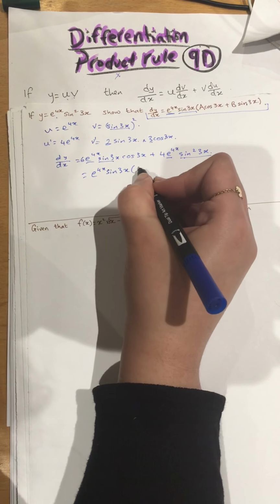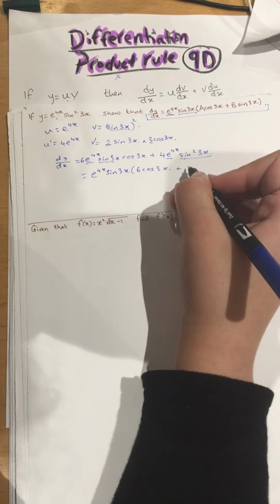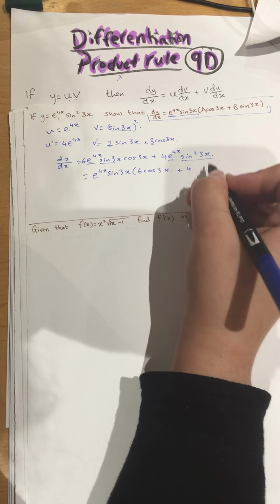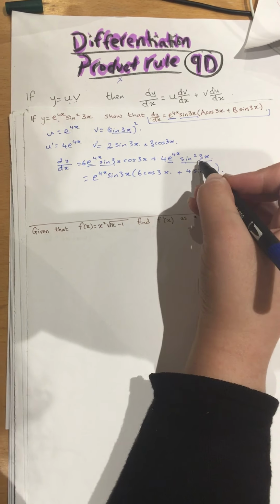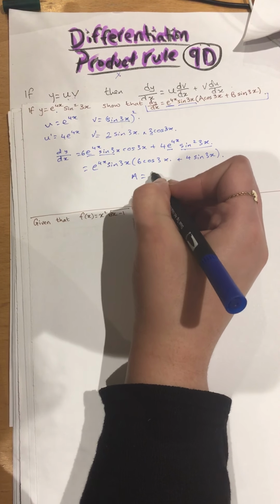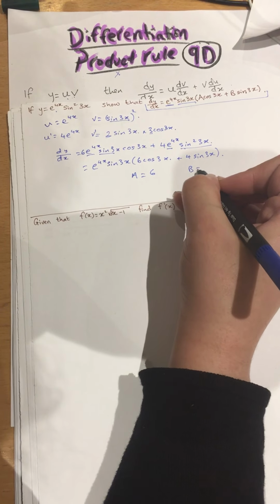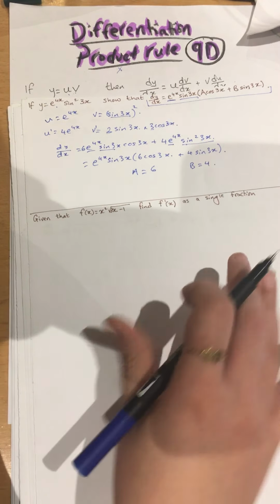I'm left with 6 cos 3x on this side plus 4 sine 3x on this side. And this is what they have. And then if you want to be extra, you can say a is equal to 6 and b is equal to 4 to help the examiner see your a and b.